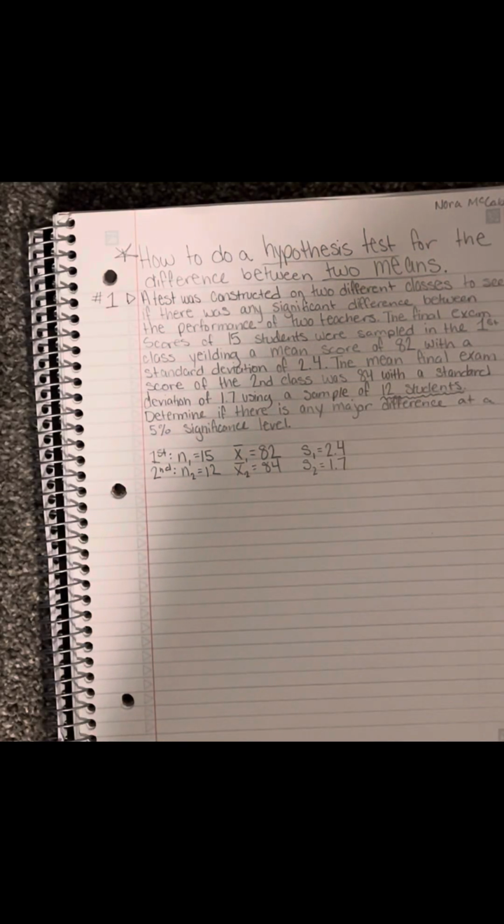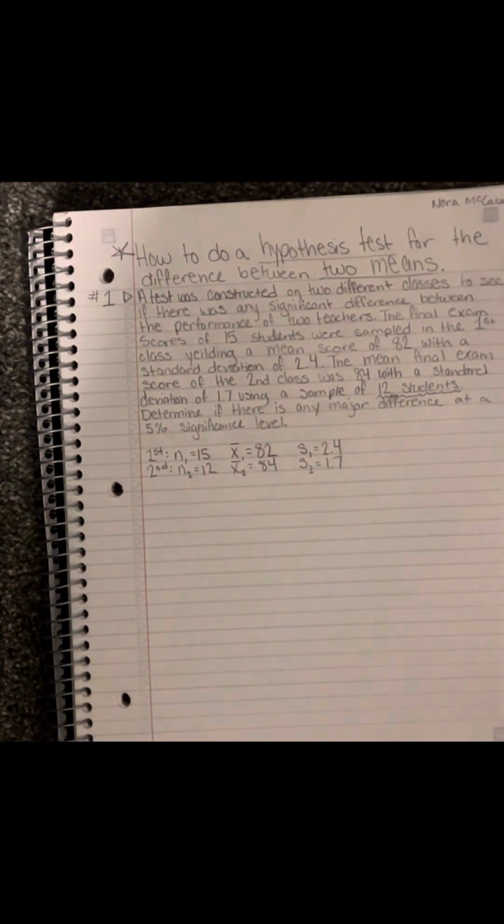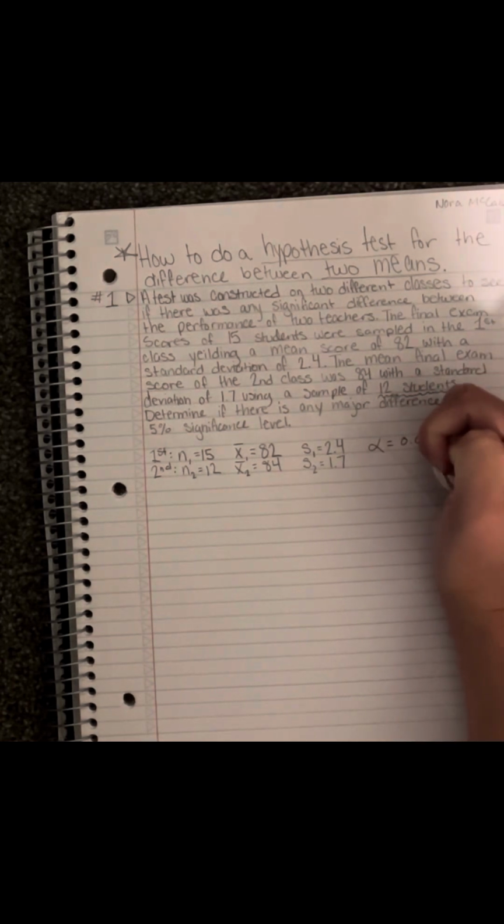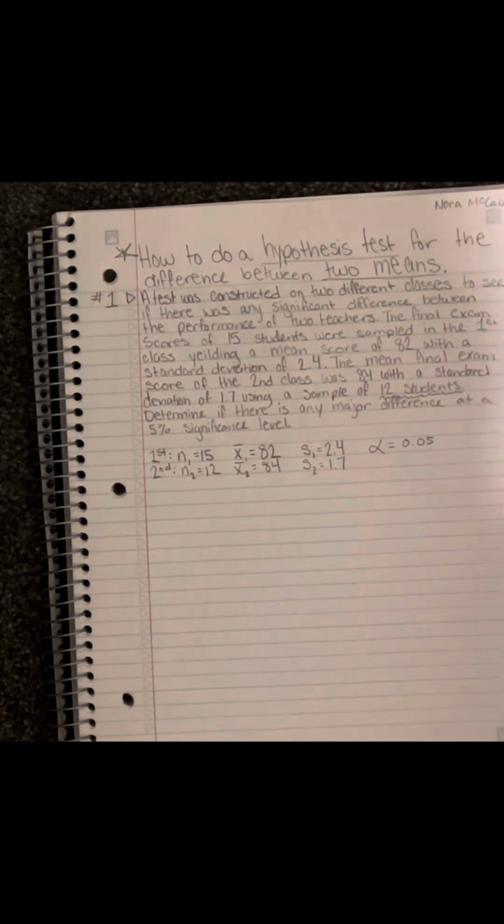Now we want to determine if there's any major significance at a 5% significance level. So our alpha value is 5%, which converts to 0.05.